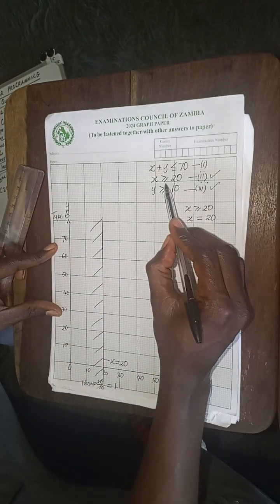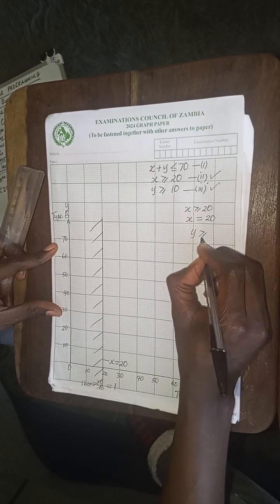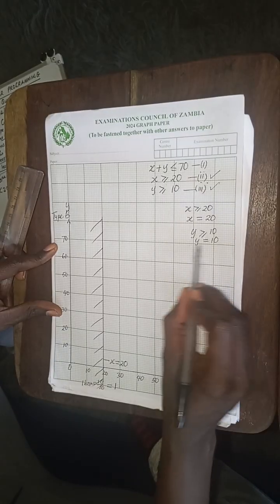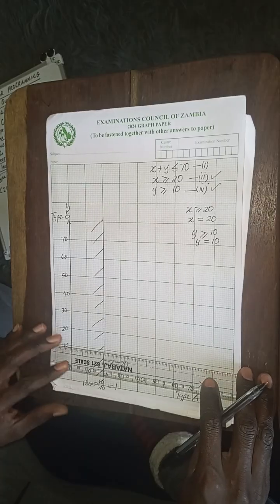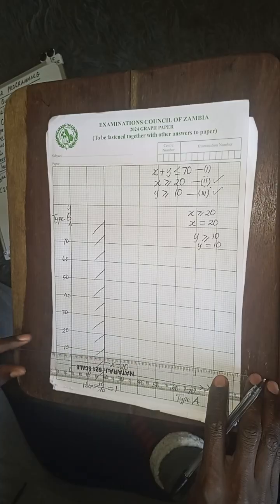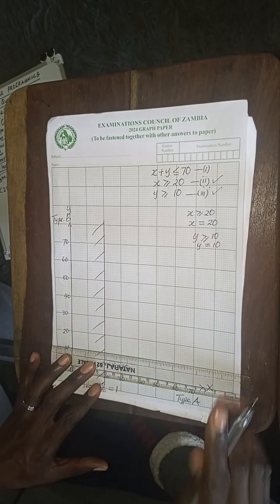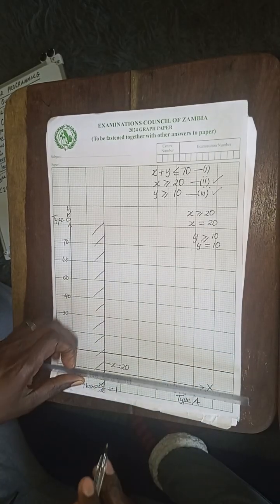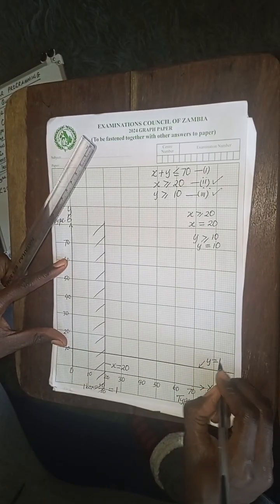I'll also go to the third inequality, which says y is greater than or equal to 10. So I'll change to y is equal to 10. So I need to draw the equation y is equal to 10. It's passing here. So you go where y is equal to 10. It's this point. So you draw a line parallel to the x-axis. So just draw it as long as it can, but within the range of your scale. That's what you do. And I'll label it in this case. So I'll label it and simply say it is y is equal to 10.